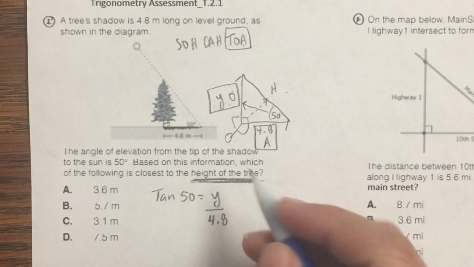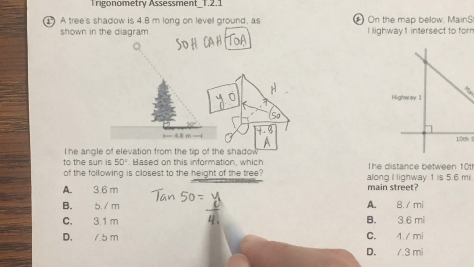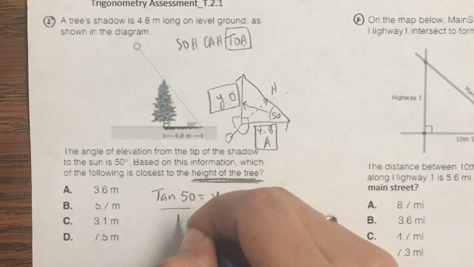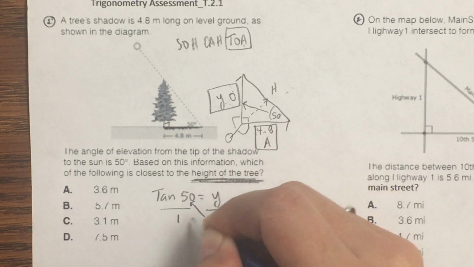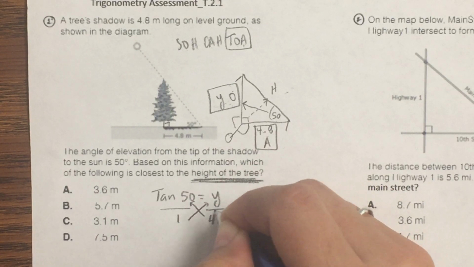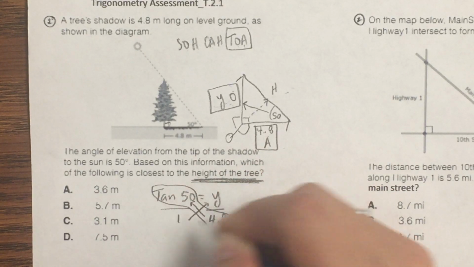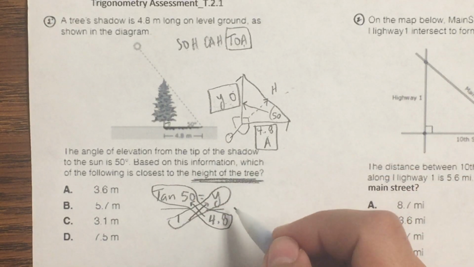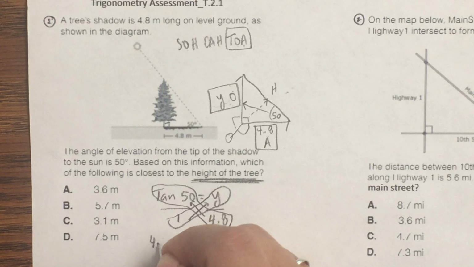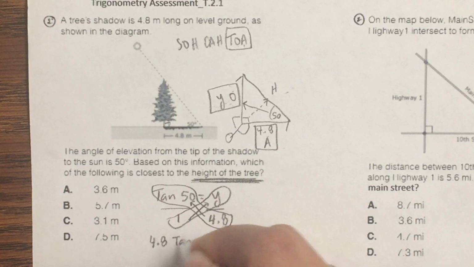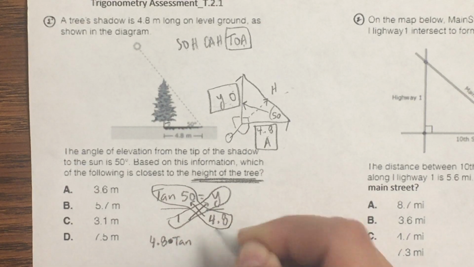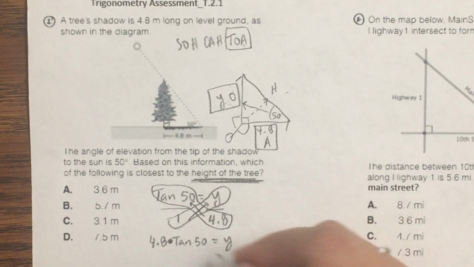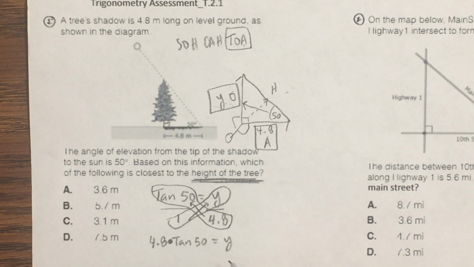So I can get rid of this, so I can have Y by itself by multiplying both sides by cross multiplying. So like that. Actually, you know what? We're going to do it like this so that you could really see it. Cross multiplying. So there's my cross. So we're going to have 4.8 times tan 50 equals 1 times Y, which is Y. And then once you have Y by itself, you're just putting it in the calculator.